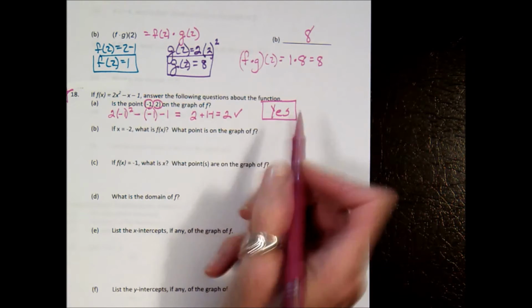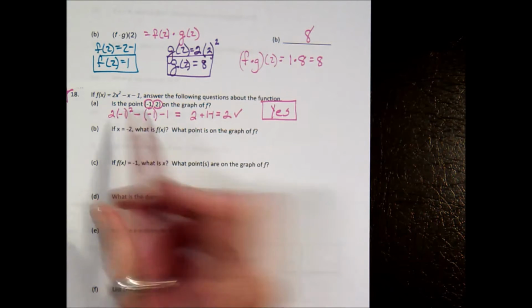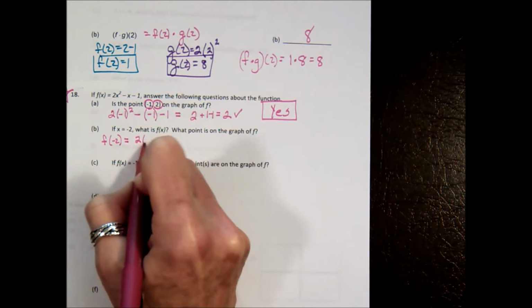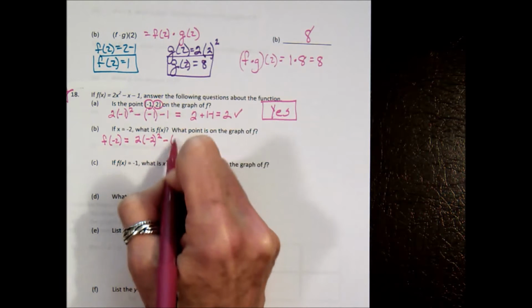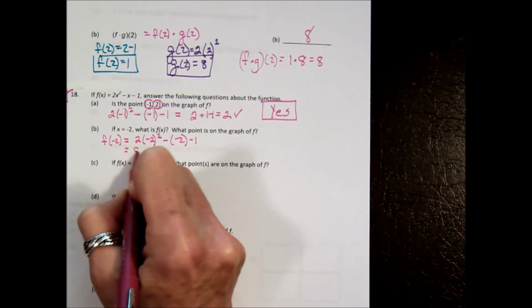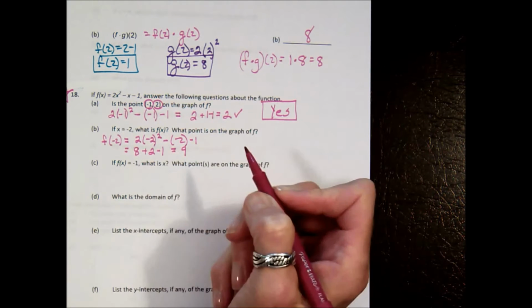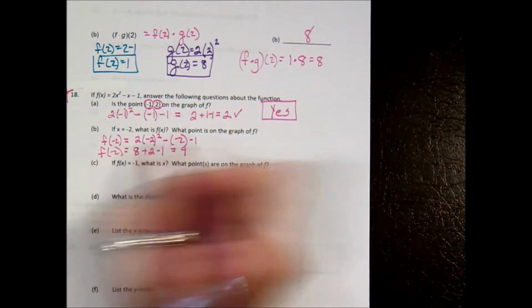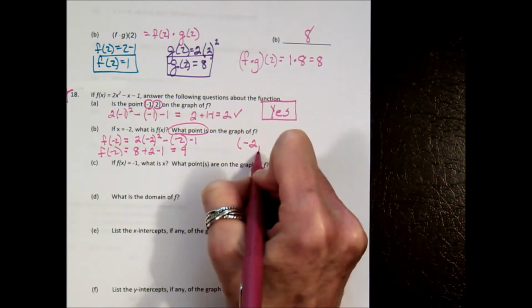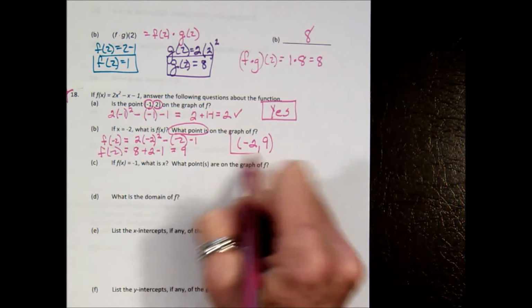If x equals negative 2, what is f of x? So this time I'm going to put in a negative 2. So f of negative 2 would be 2, take out the x again, watch your signs. So this is going to be a 4 times 2 is 8 plus 2 minus 1, which is 9. That is f of negative 2. So then it says what point is on the graph? Well, when x was negative 2, y, or f of x, was 9. So the point negative 2, 9 is on the graph. Don't forget that part of the question.